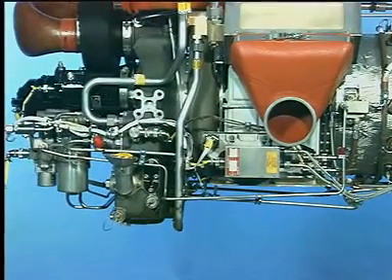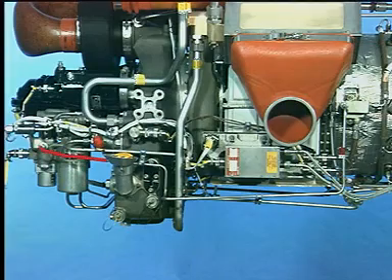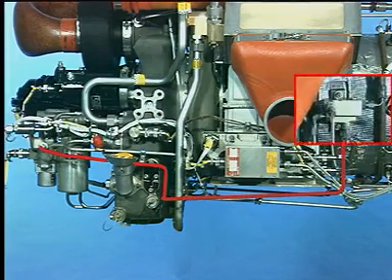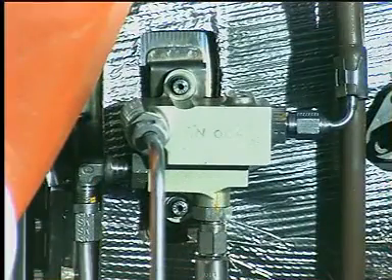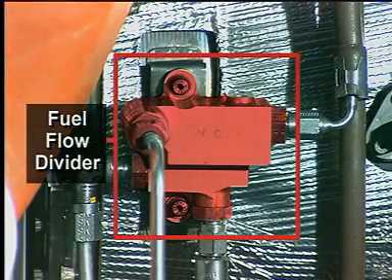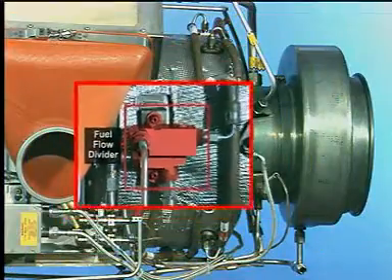When the three-way solenoid valve is opened, the metered fuel is supplied to the fuel flow divider located at the 9 o'clock position on the turbine case. The flow divider distributes the fuel to the two fuel manifolds.